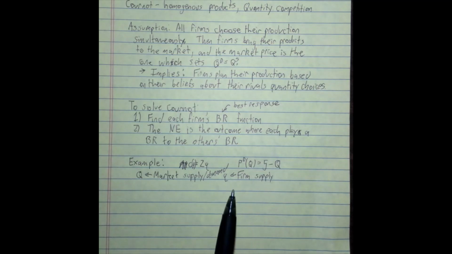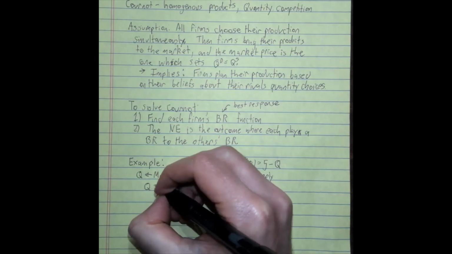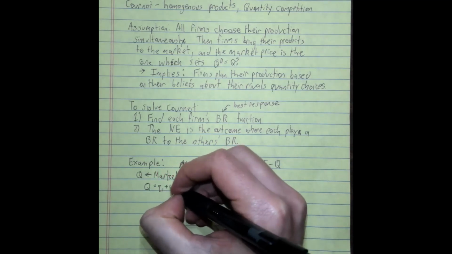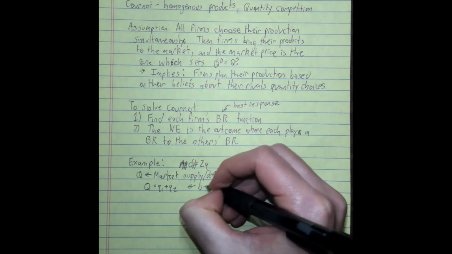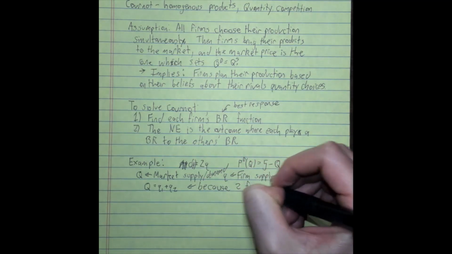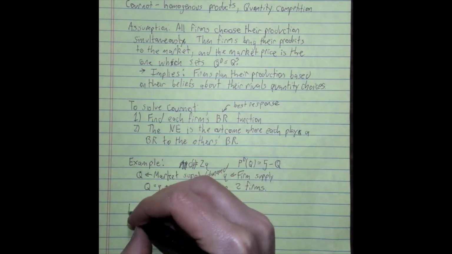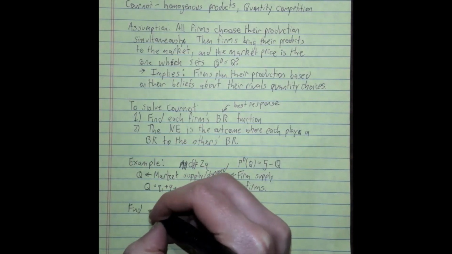So in this case, because there are two firms, big Q is equal to Q1 plus Q2. The thing that we're going to be asked to do is find the equilibrium price and quantity.